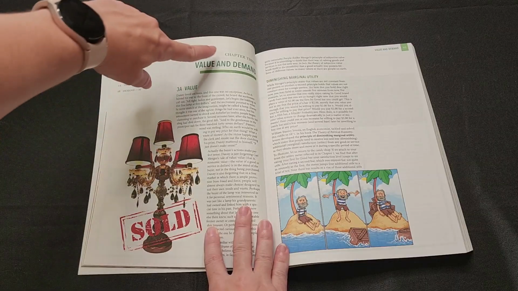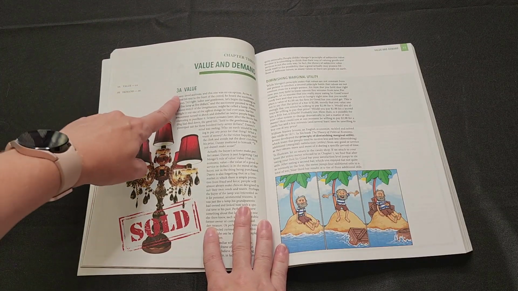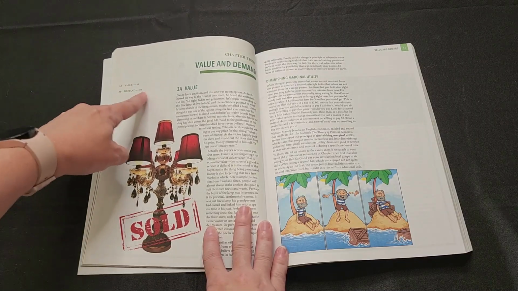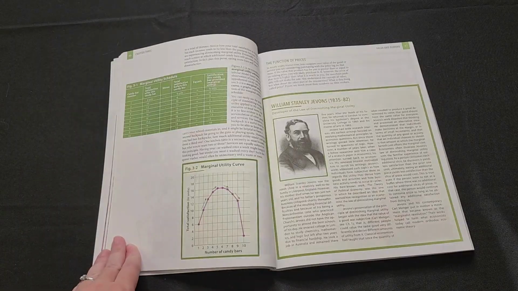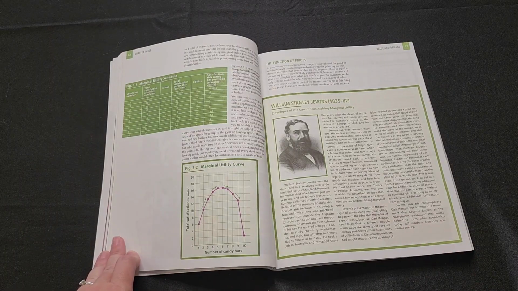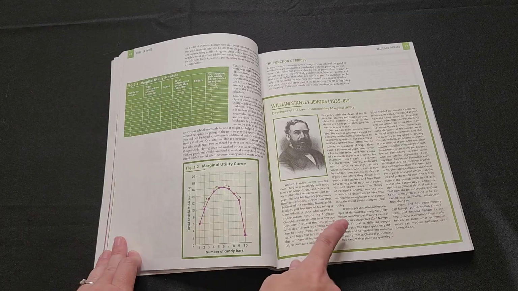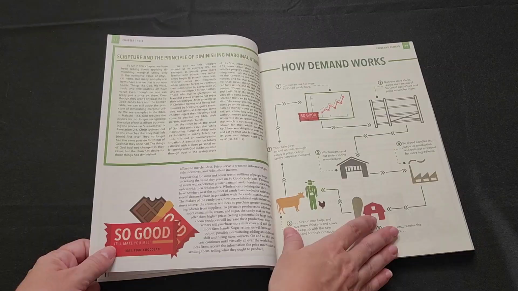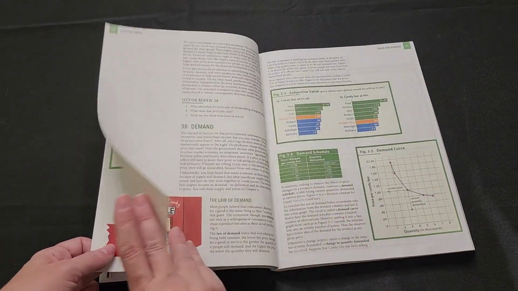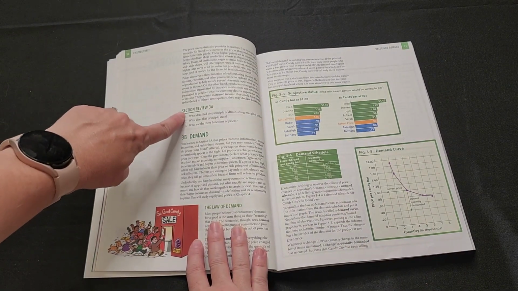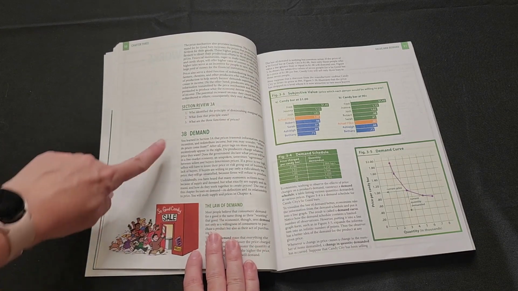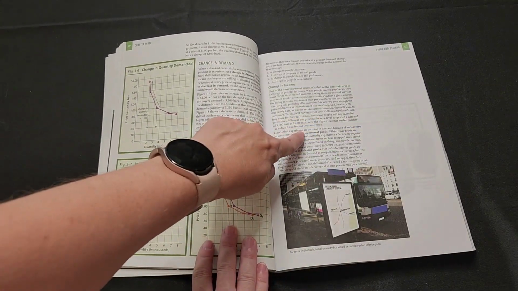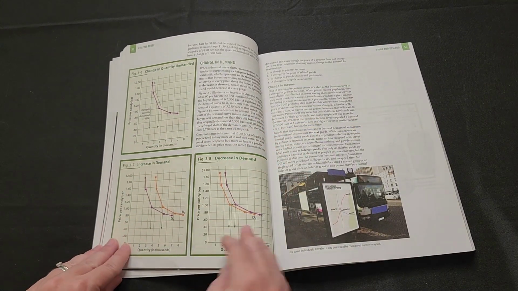The chapters will begin with the chapter number and title and the section titles. The different sections are highlighted along with their page numbers over here in the margin. Throughout the student text, your student will find charts, graphs, biographical information, and infographics to help them understand their study of economics. At the end of the section will be the section review questions and the title of the new section or lesson. Important terms are in boldface print.